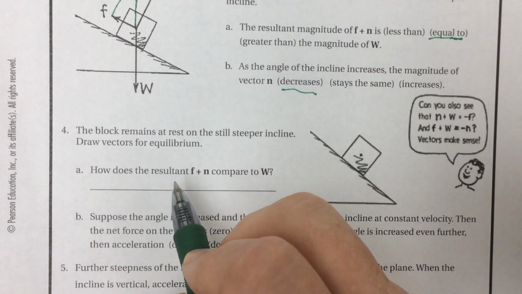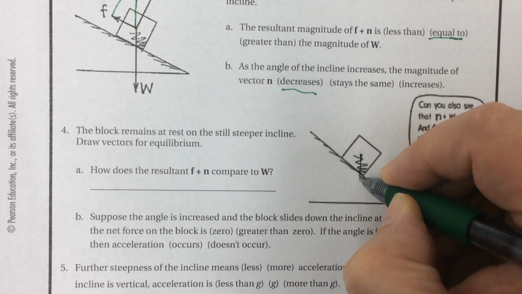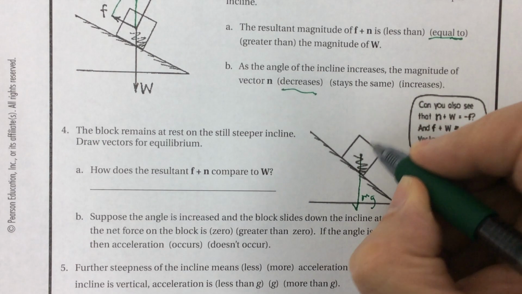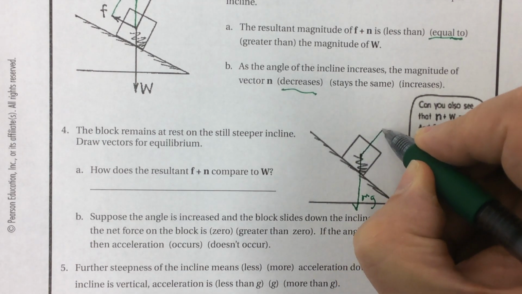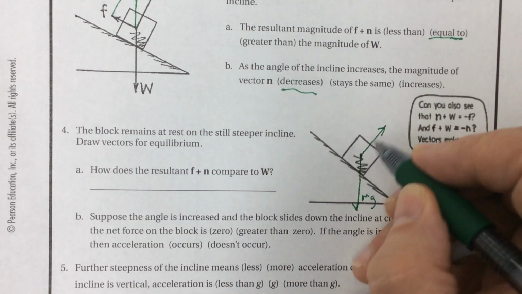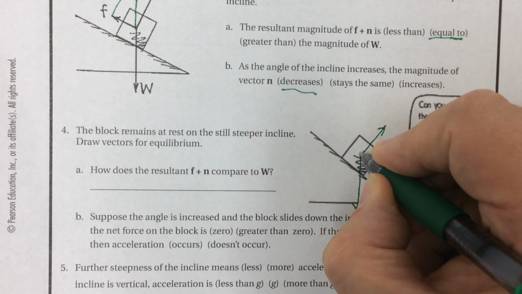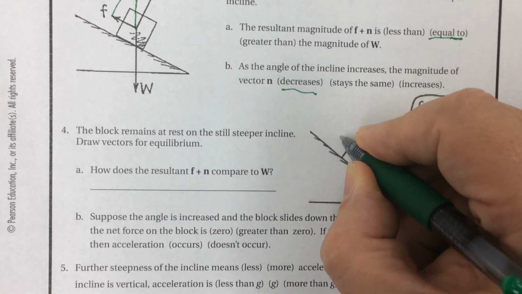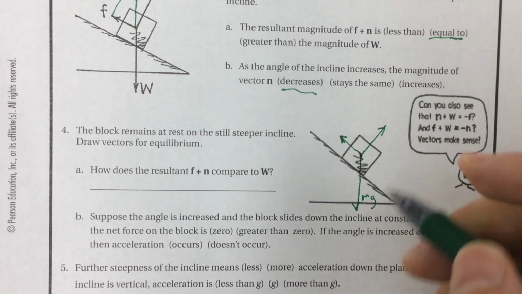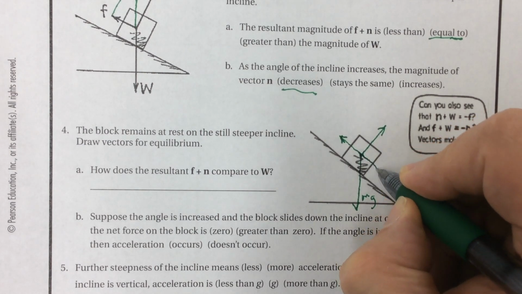Okay, so let's draw this. Let's see, how does the resultant F plus N compare to W? Well, W is always going towards the center of the earth. That's its weight. This is mg. And normal force is always out of the table. So whatever the support force is, the normal component is exactly 90 degrees. And then in this case, the friction component is always parallel to the incline. And then the forward component is going to be coming straight out of here.